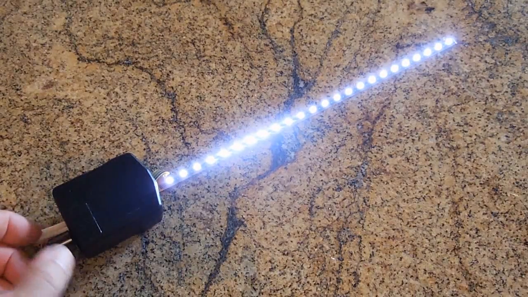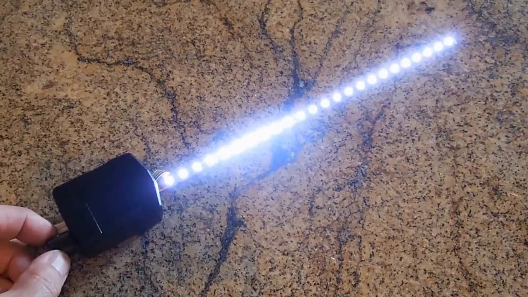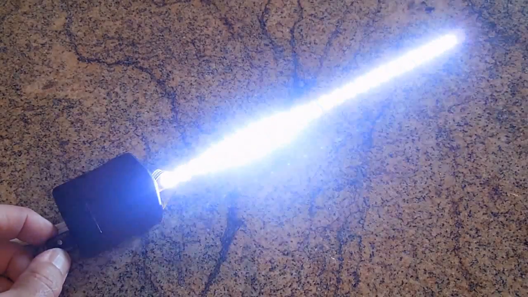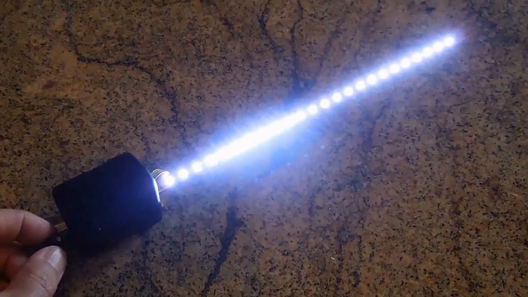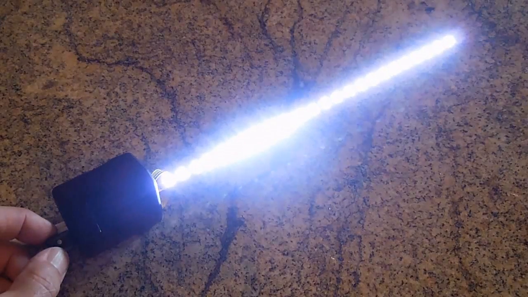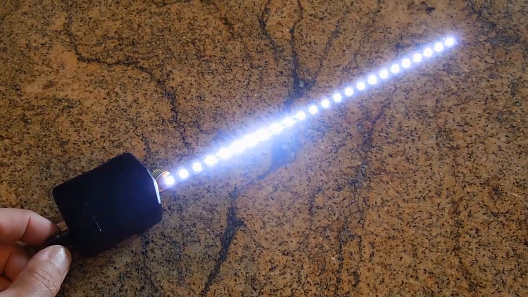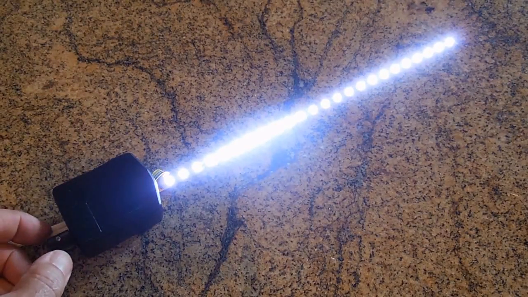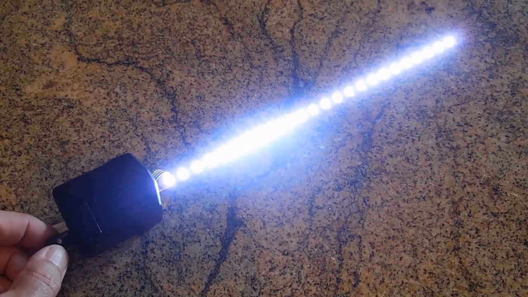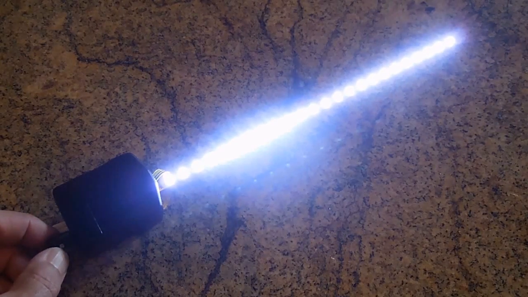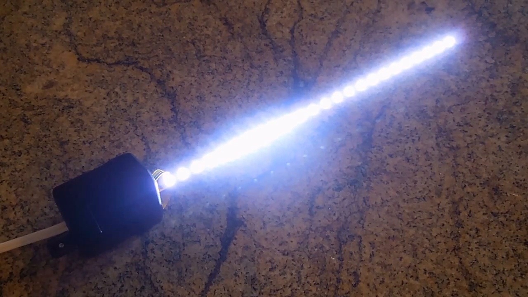Turn it back up. And look how bright that is. I can turn it back down. It's actually pretty blinding for me to look at. Set it there, all the way up. Now I'm going to show you how you can put one together.